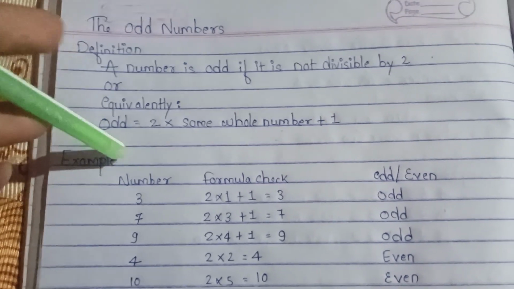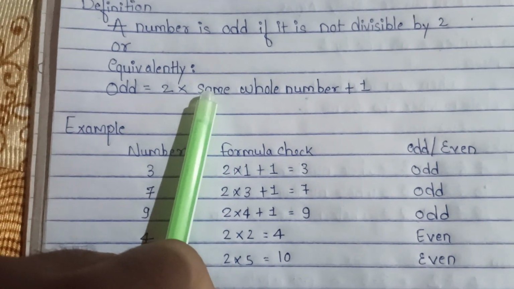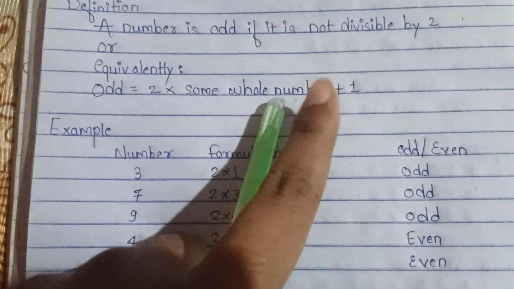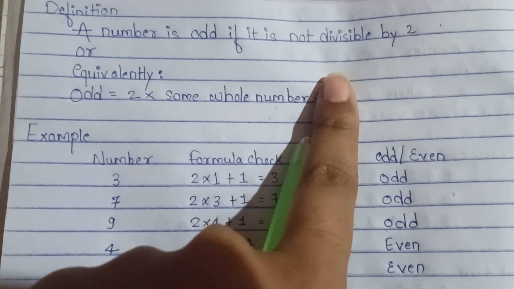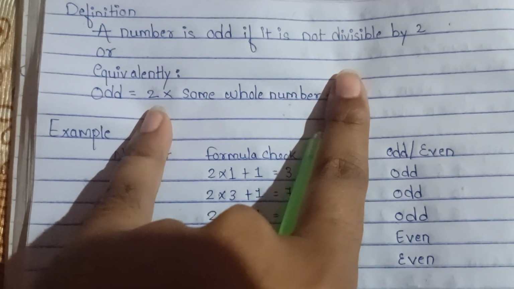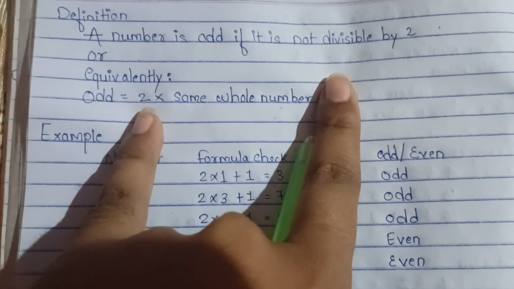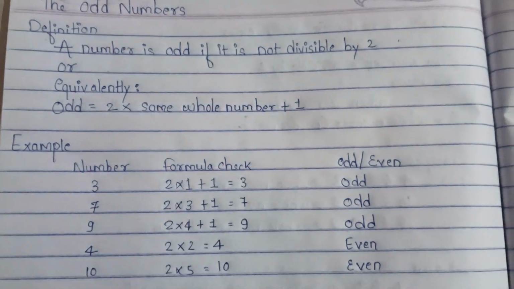Odd, let's see this. It's interesting. If you multiply by a whole number, you will get an even number, right? As we are going to see, if you multiply any number by 2 you get an even number, but when you add 1 you will get an odd number.